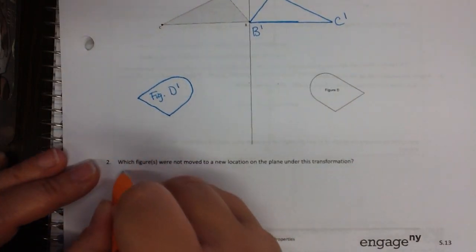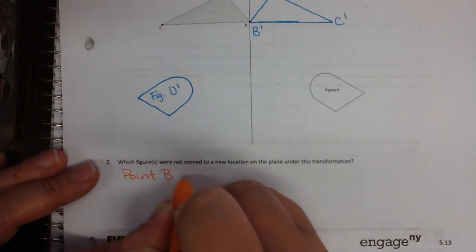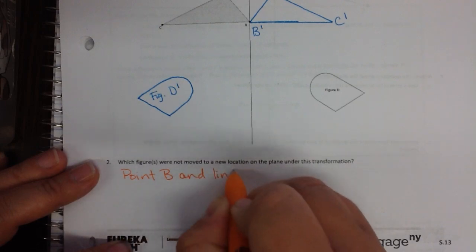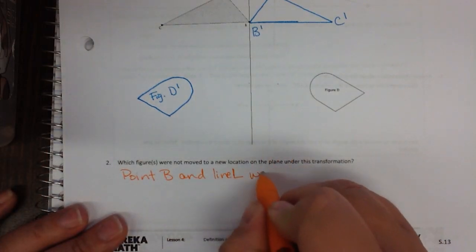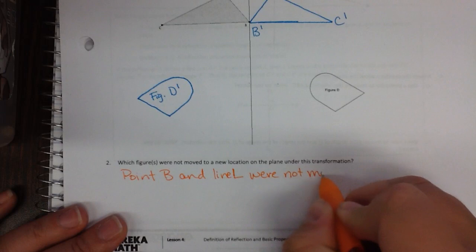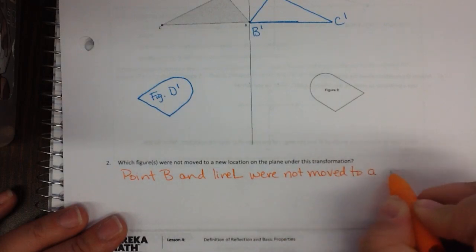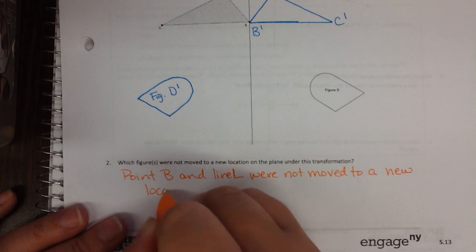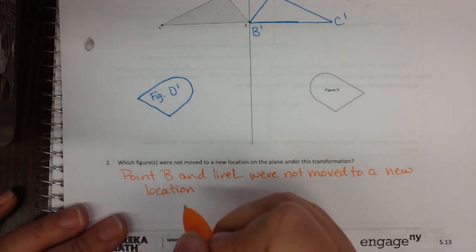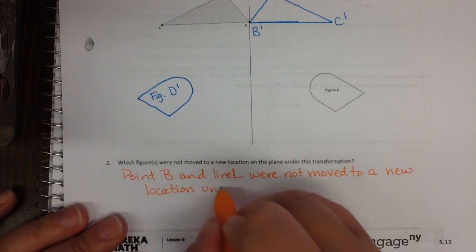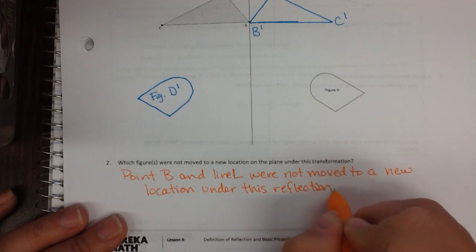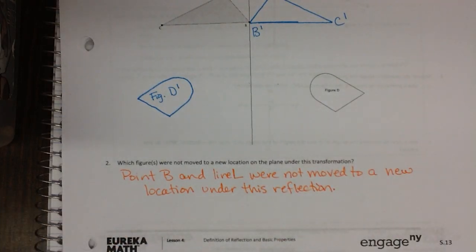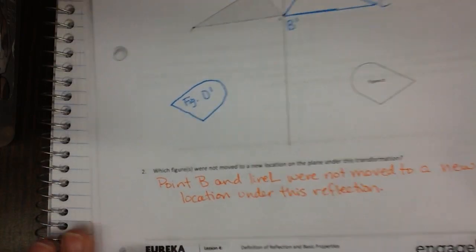Okay, point B and line L were not moved to a new location under this reflection. Okay? And then now I'm going to take this away and we're going to look at some examples here.